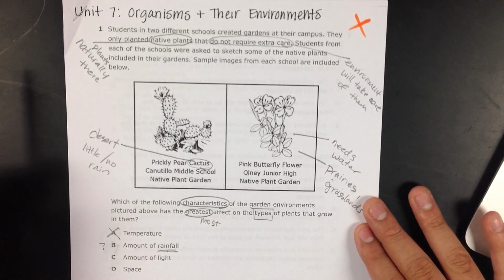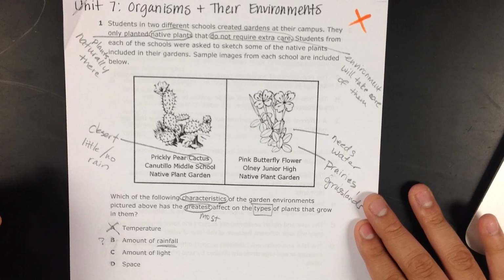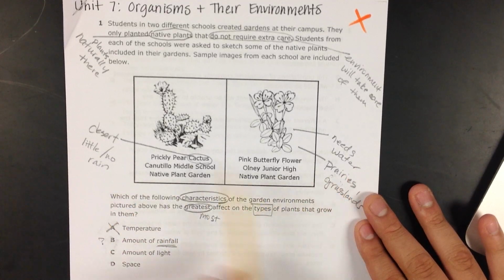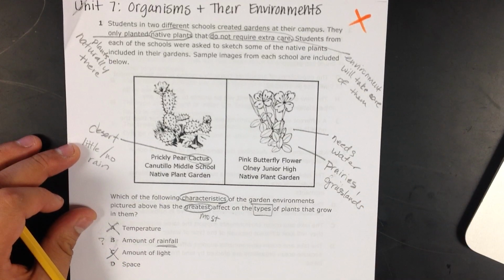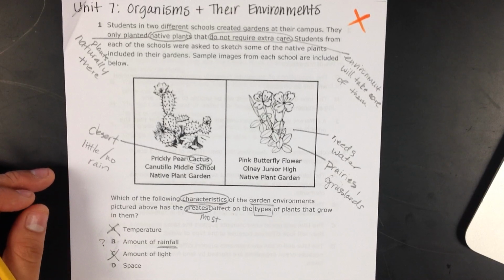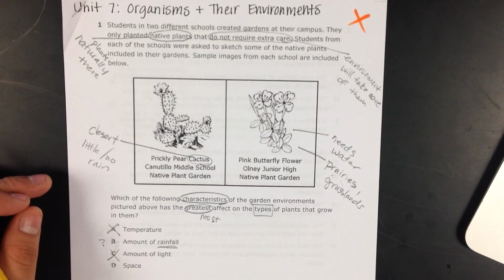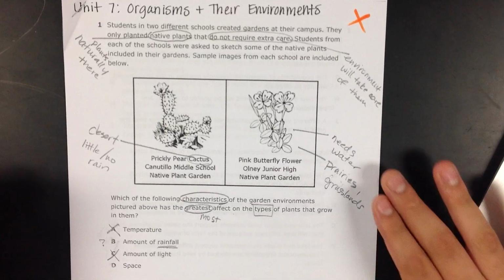Letter C says the amount of light. Pretty much if they're in the prairie, grasslands, or desert, it's open space. Okay, so they're going to get a good amount, especially if we're talking about Texas. We usually get sun year-round. It's not like we're in Alaska or in the northern parts of the hemisphere or the southern parts of the hemisphere where there's days and weeks where they don't see the sun. We're not in that situation.